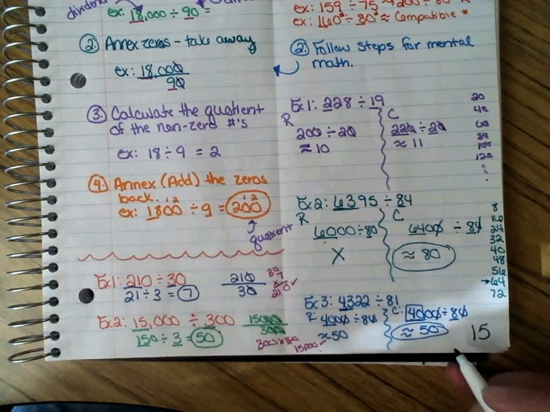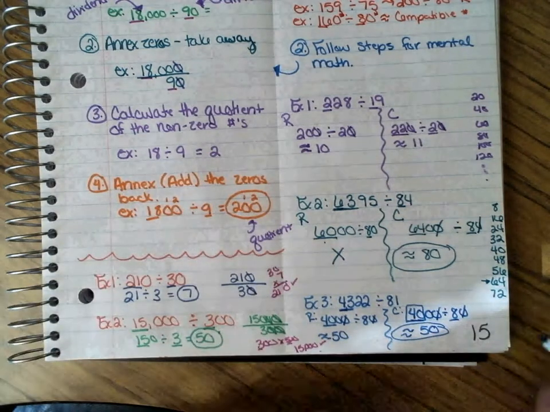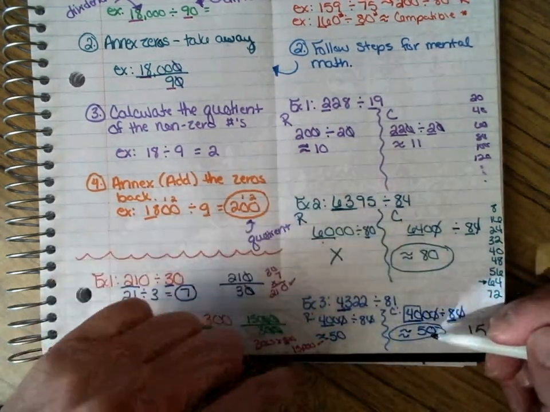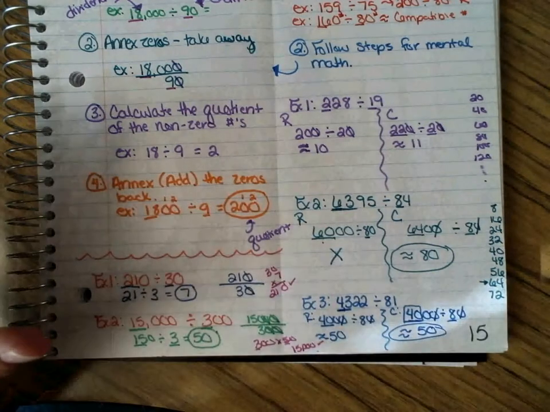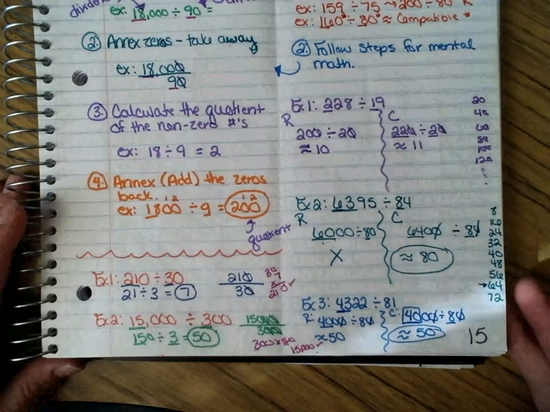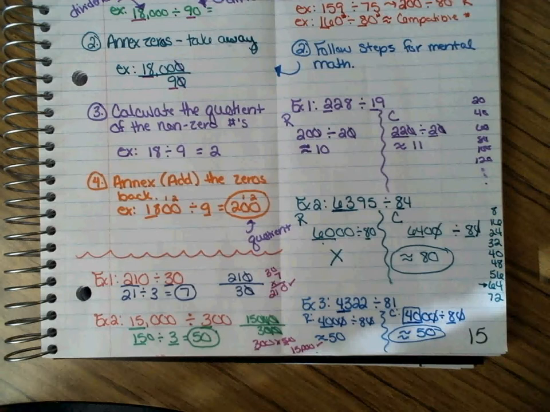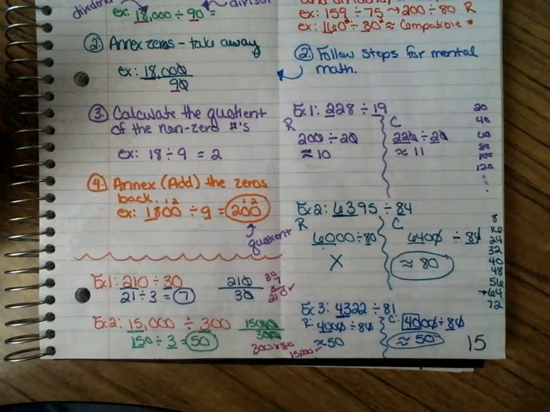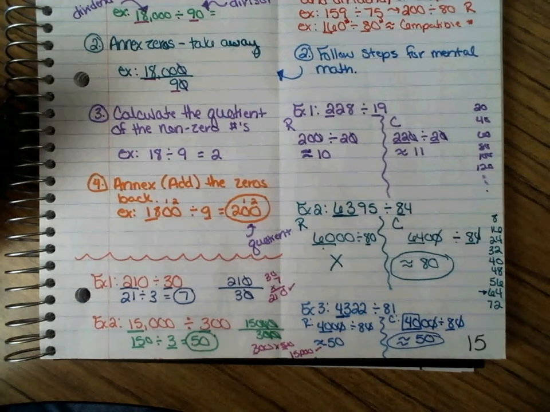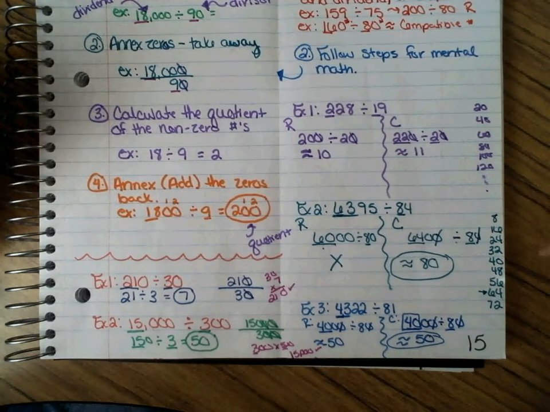So no matter if I use rounding or compatible numbers there, it would work, but notice I went down a little bit instead of staying the same or going up. Okay, so when you get into this, we will have some questions on the discussion board.